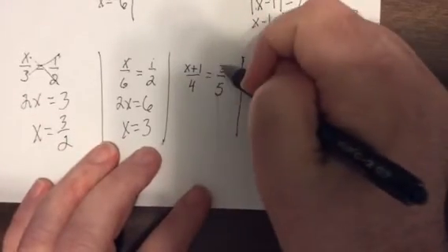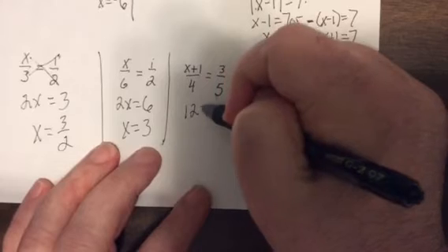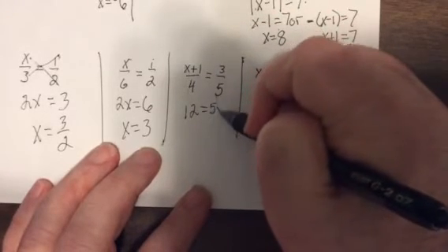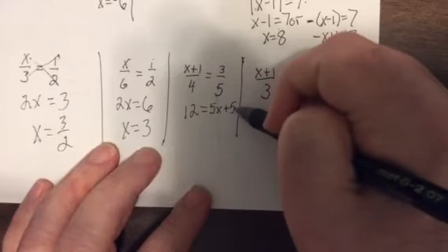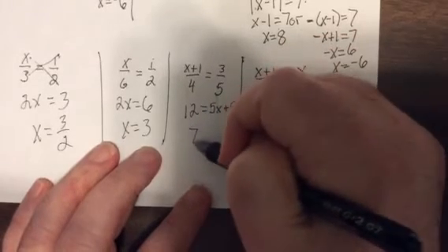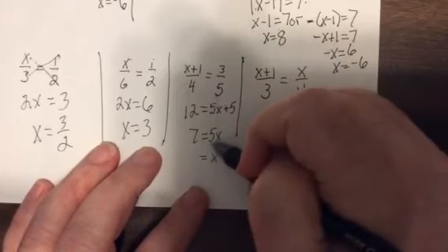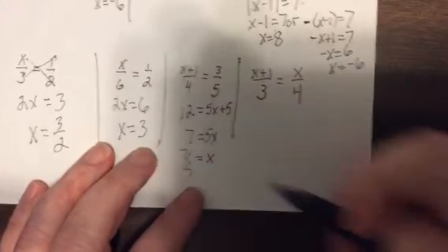Here, cross multiply, 3 times 4 is 12. 5 times x plus 1, I'm going to skip a step here and just distribute it. So subtract 5, that's 7. Divide by 5, whee! 7/5.